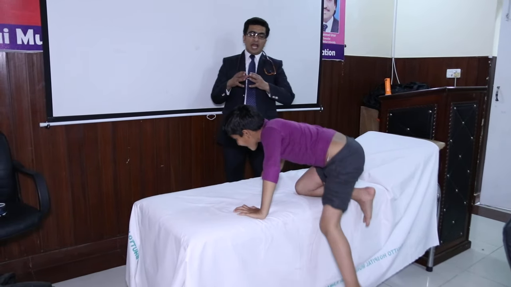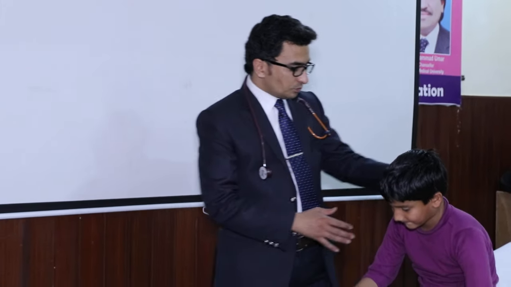This will give you an idea whether there is any stroke, any joint deformity, any dislocation, any arthritis, or any other major abnormality in the gait.